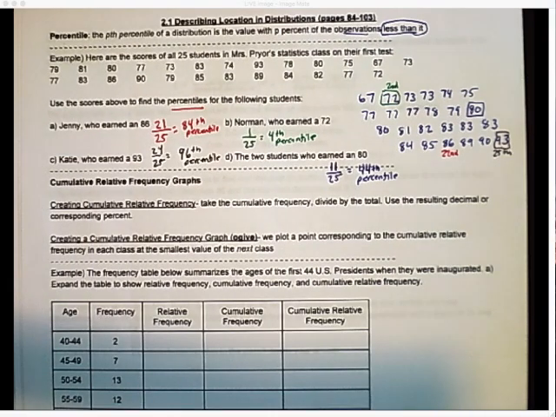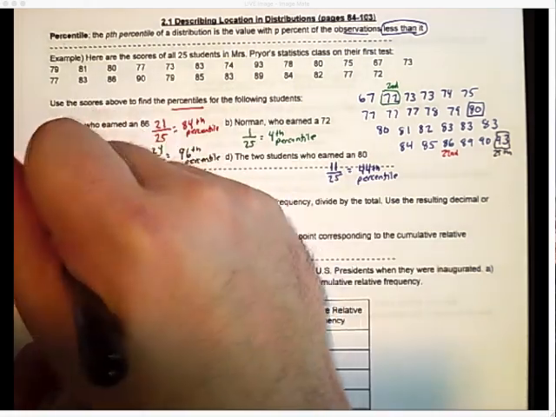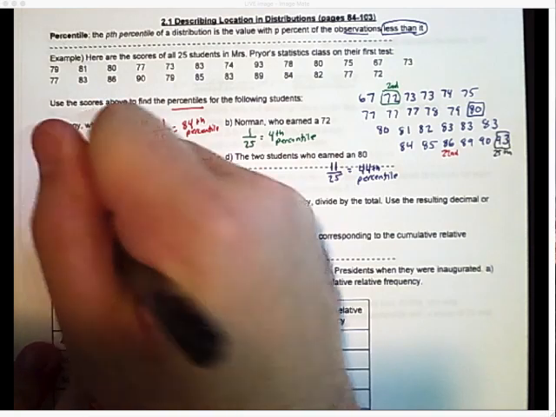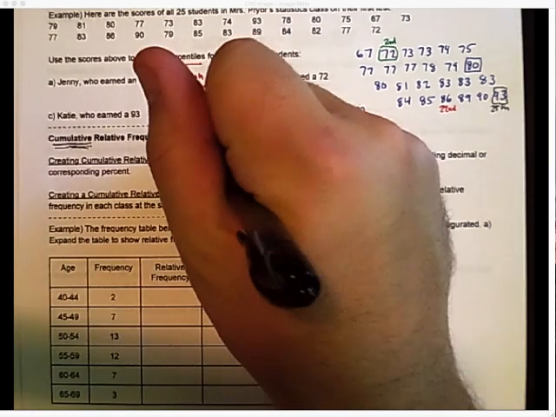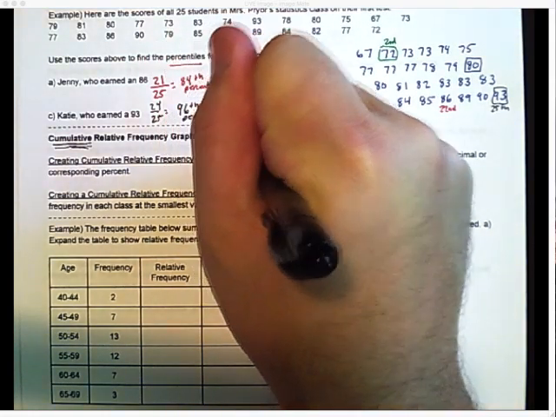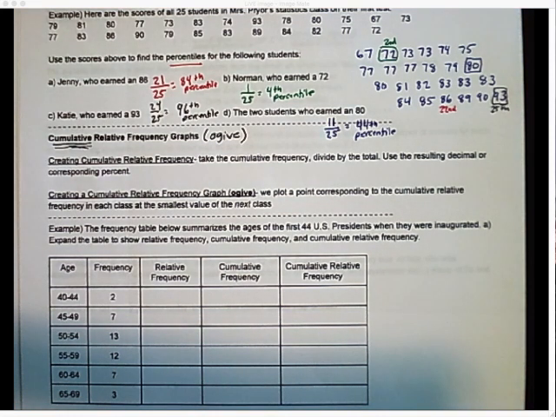Okay. Now we're going to talk about cumulative relative frequency graphs. So we know one type of frequency graph is a histogram, okay? So we're used to histograms to display frequencies or relative frequencies. Now when we add this word cumulative in front of it, that means to add up, okay? And the name of this cumulative relative frequency graph is called an ogive. Okay, that's the fancy name for it. So to create one of these things, you take the cumulative frequency, divide by the total. Use the resulting decimal or corresponding percent. Okay, so that's the type of graph we're going to make.